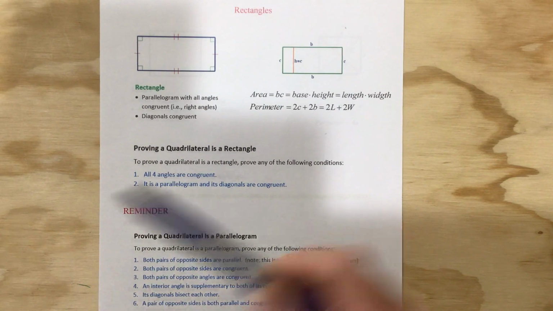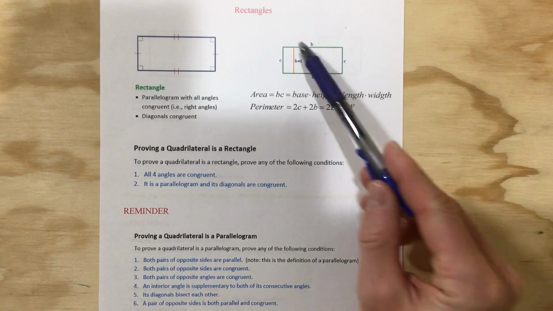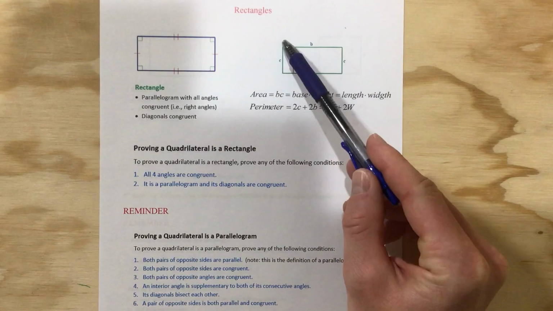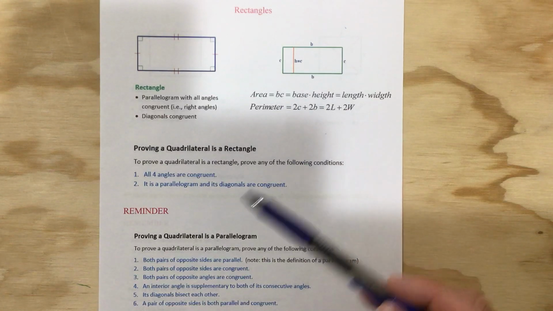Perimeter, of course, is just twice the length and twice the width, right? Boom, boom, boom, boom, and we know that. I think this is kind of review.